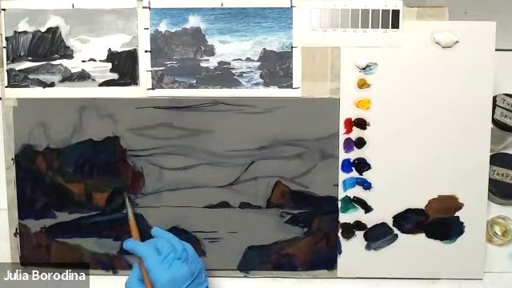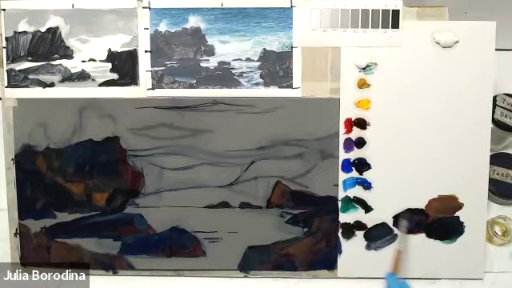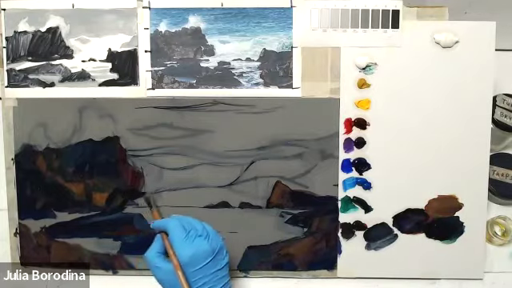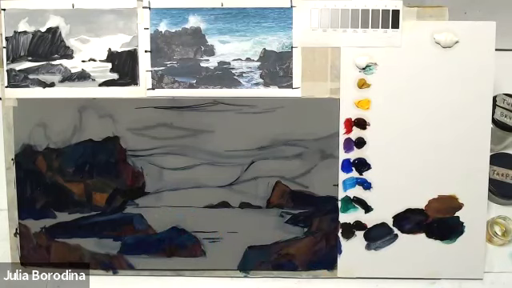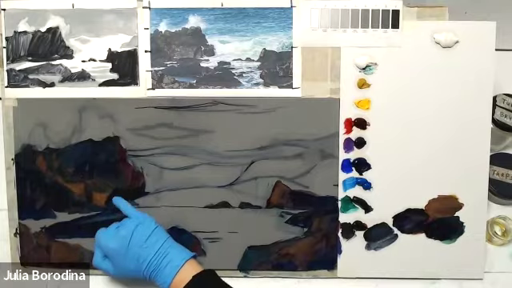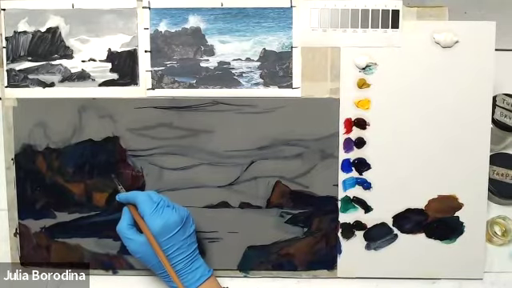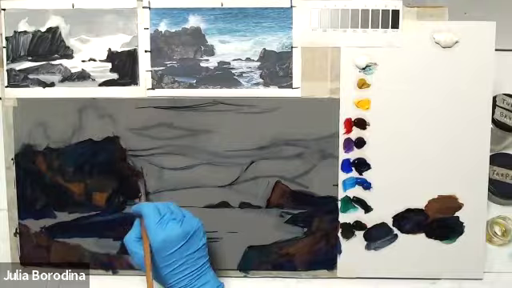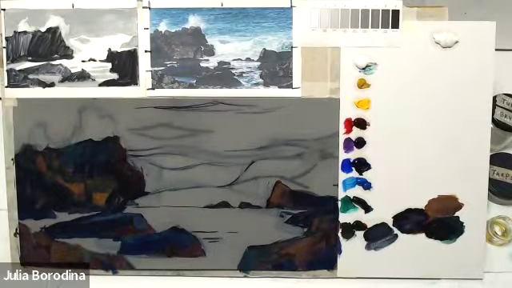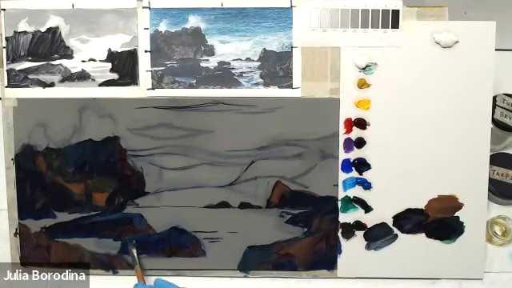Quite happy for us to use crimson and Payne's Gray. This will be a gorgeous connection of color as well, to shadows. Okay, that's a little too dark. Okay, I'm happy with these ones. I'm happy with all of these.